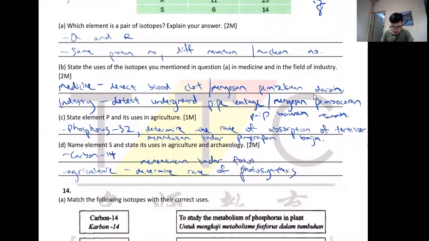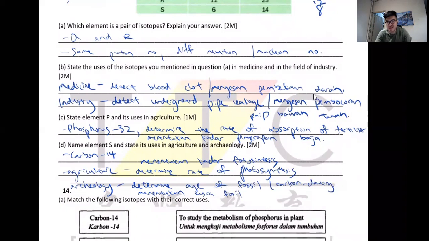Other photosynthesis. And in archaeology, this is to determine the age of fossil. Here, fossil. Or you just want to say carbon dating can lah. I don't know what carbon dating is called in PM. Tarikan carbon, I guess. But if you cannot write that, then fine. Just say determine the age of fossil.